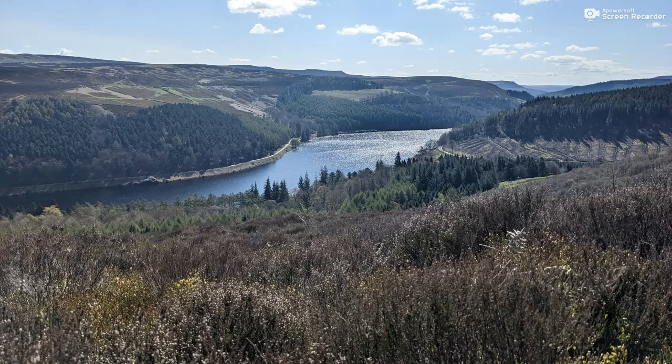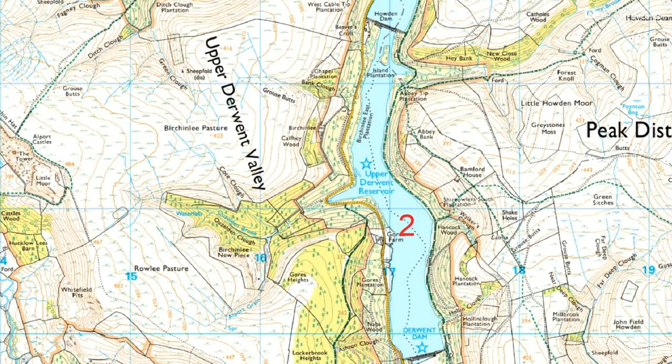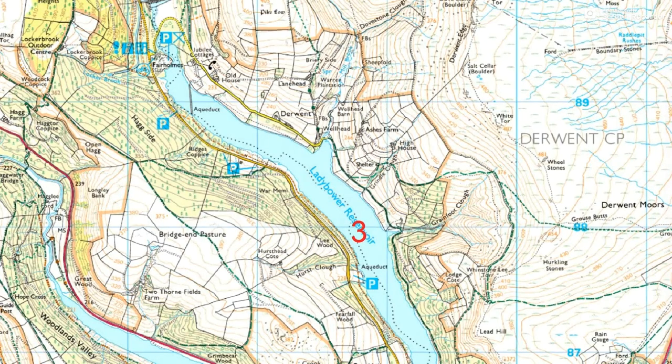We've got a Peak District task for you this week. Lovely sunny morning, or sunny day. So I want to know whereabouts this photo was taken, what are we looking at? And we've got a choice of 3 maps. Using the Ordnance Survey 1 to 25,000, is the photo taken using map 1? Is it map 2? Or is it map 3?